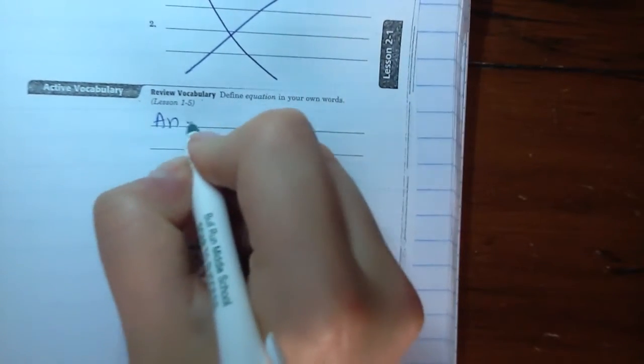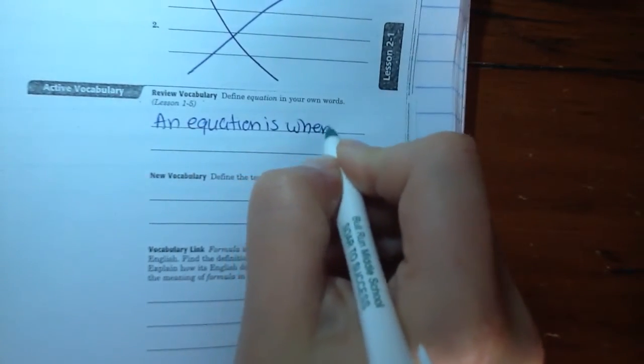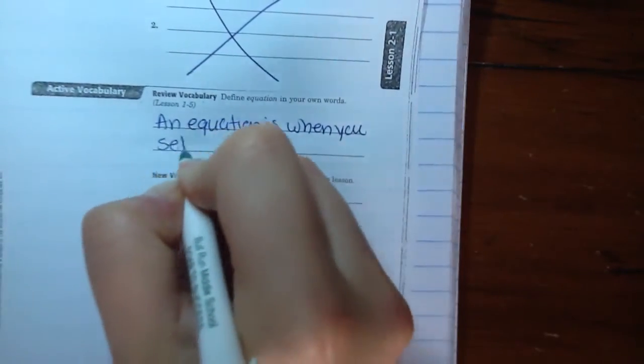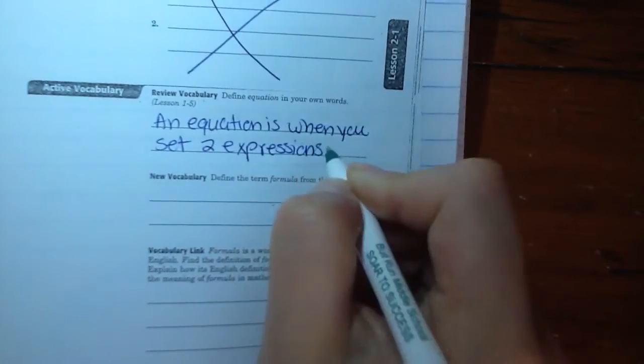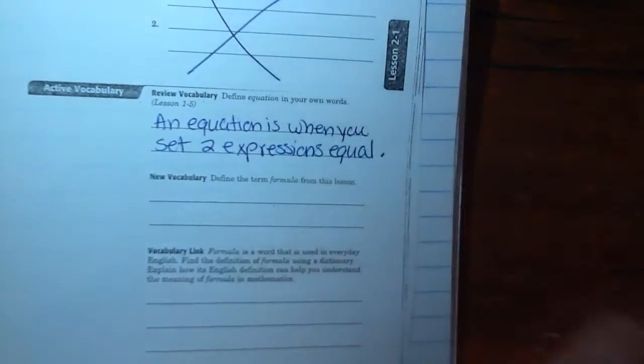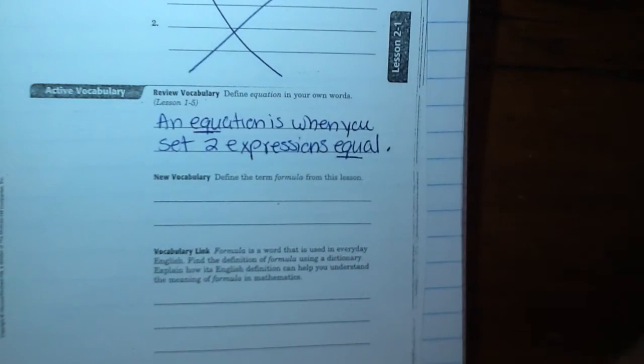The first section says define equation in your own words. Well, an equation is when you set two expressions equal. You could also say something along the lines of one expression is set equal to another, or two expressions joined by an equal sign. Those would also work. You can notice that an equation, EQU, root part, EQU for equal, must have an equal sign.